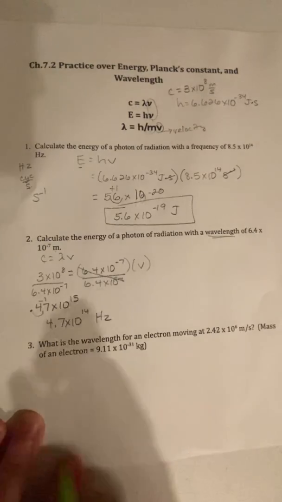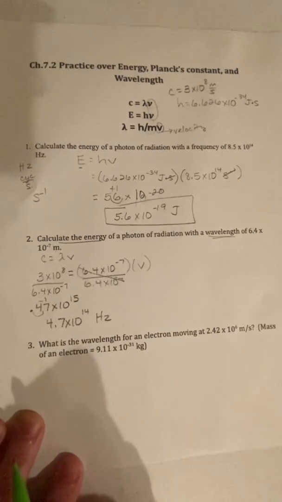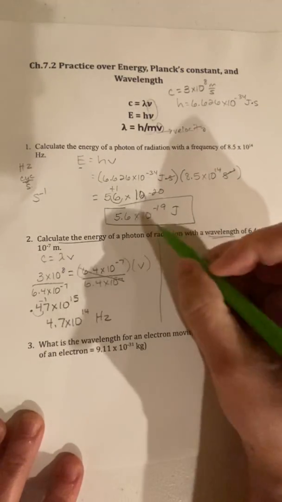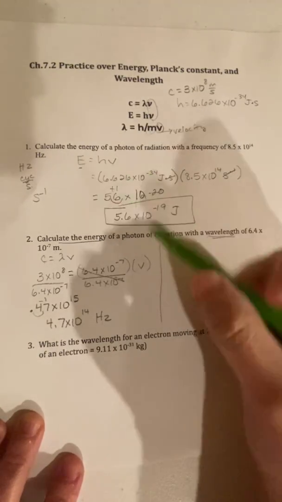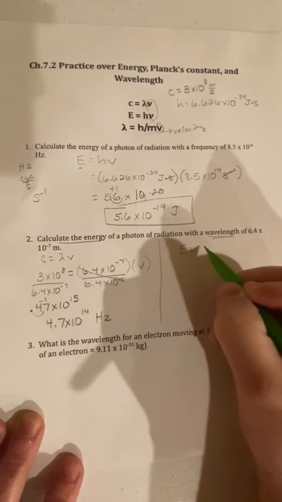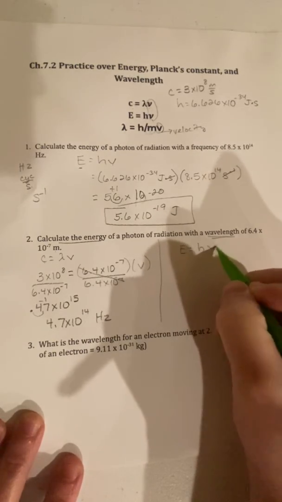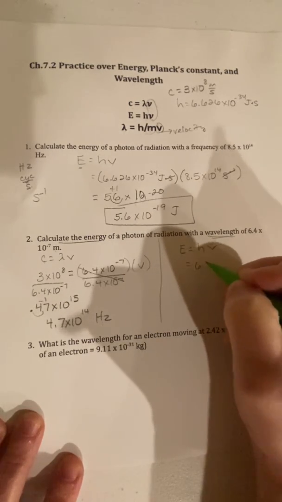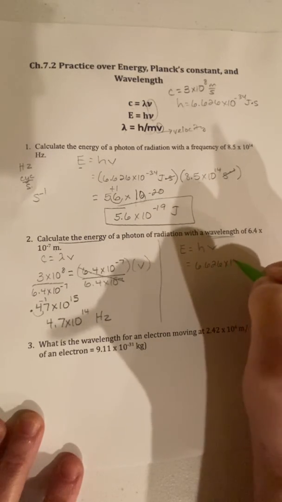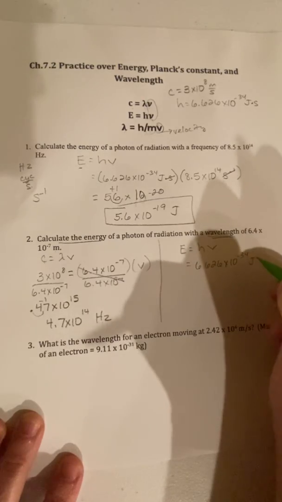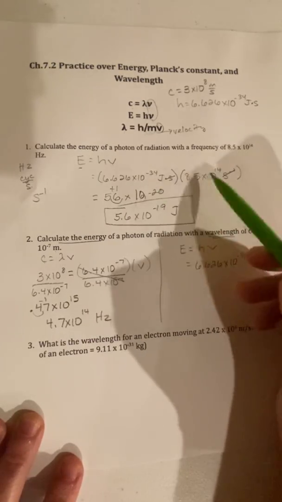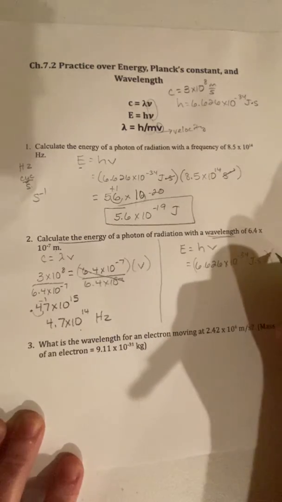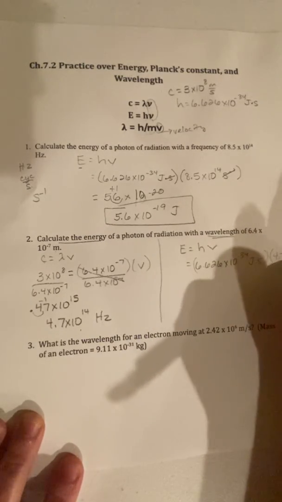Again, I haven't solved the problem because they're saying calculate the energy. So I had to get frequency, so then I could go over here and use the formula that I used up here in number 1, which is energy equals h times nu. So 6.626 times 10 to the negative 34th joules per second. I'm working it just like I did up here. It's Planck's constant times the frequency that I just calculated of 4.7 times 10 to the 14th.